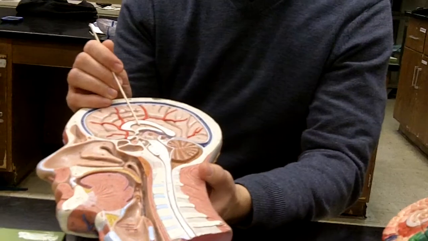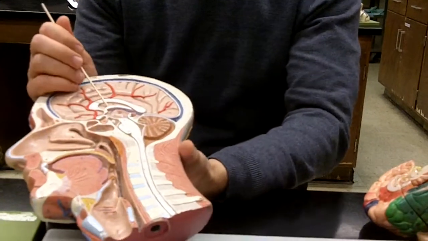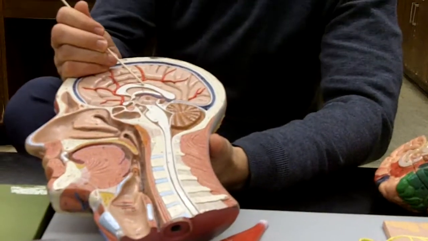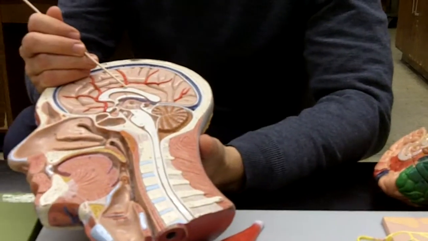What about now? Corpus... No, septum pellucidum. You didn't look. What's this called right here? Septum pellucidum. Good. What's this called here? Septum pellucidum. No, you didn't. Oh, look. I'm sorry, I wasn't looking. What's this called right here?